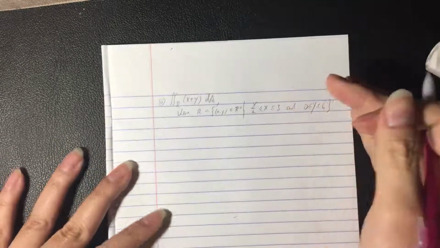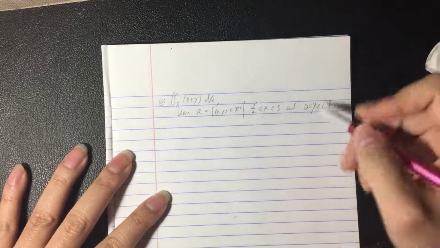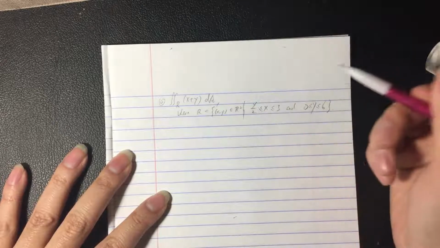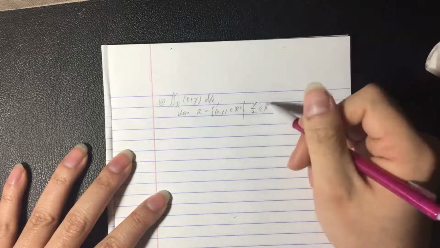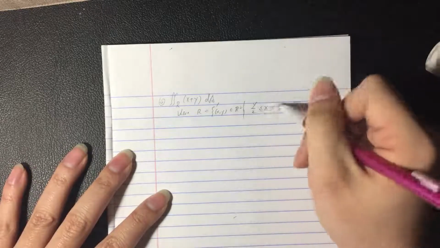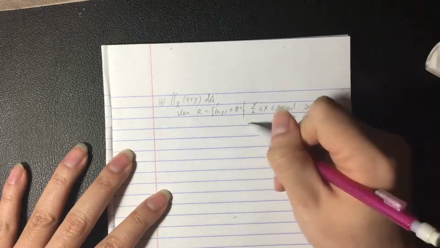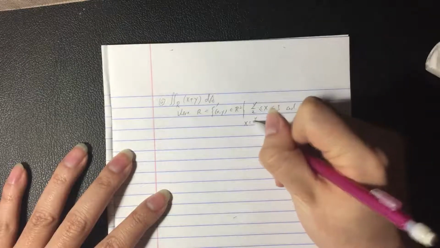First of all, let's draw region R first. Here, x depends on y. Y doesn't depend on x. X depends on y, so draw the curve for x first. X between y over 2 and 3 means the left bound is x equal to y over 2.